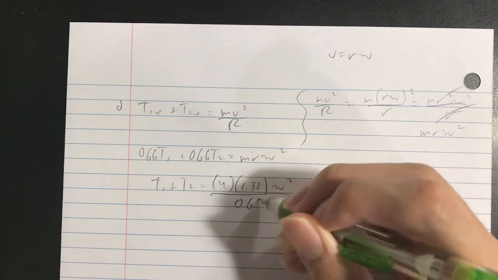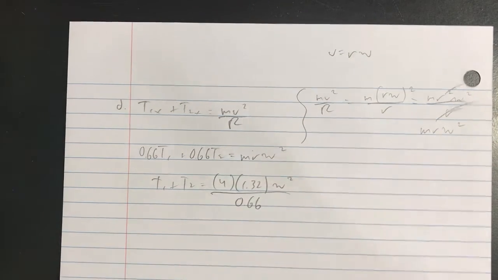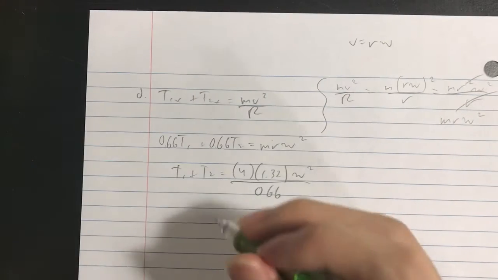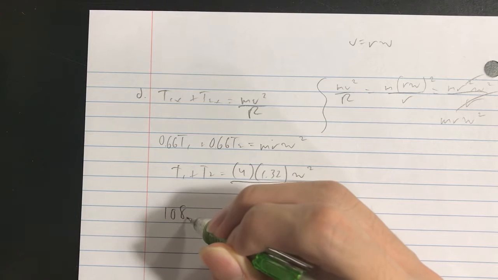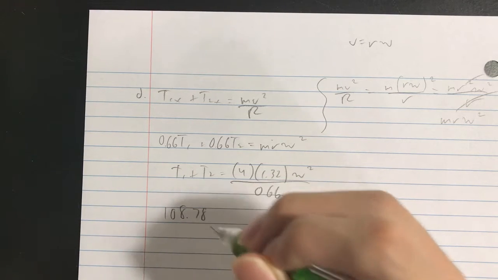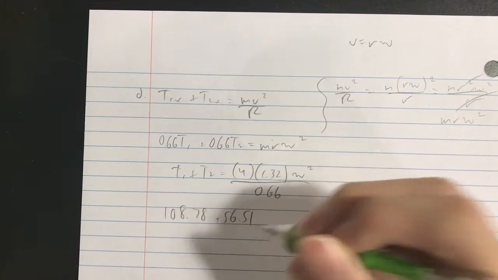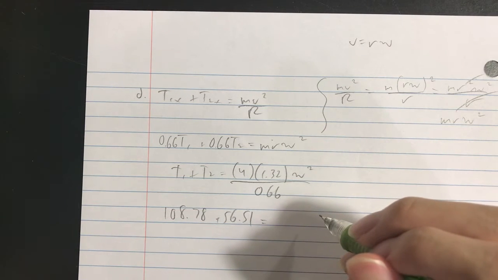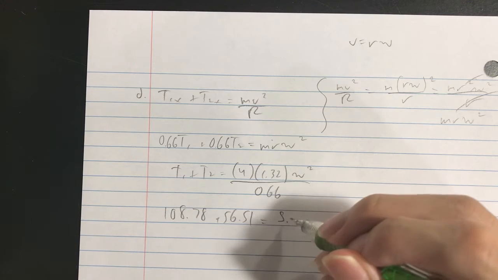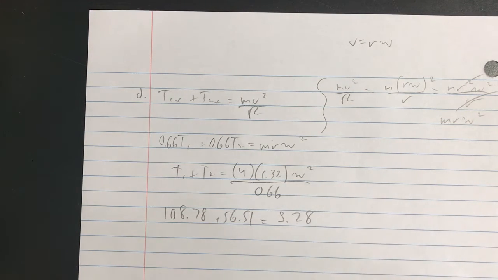Divide by 0.66. Okay, we can plug in T1 and T2. It's 108.78 plus 56.51 equals 5.28 omega squared. Is that right? No, it's not.